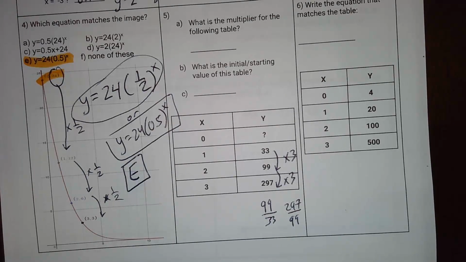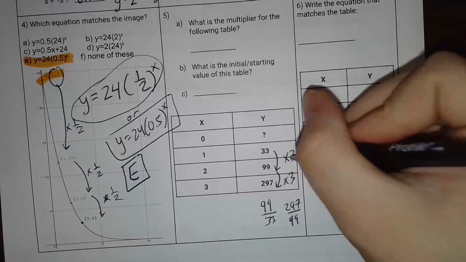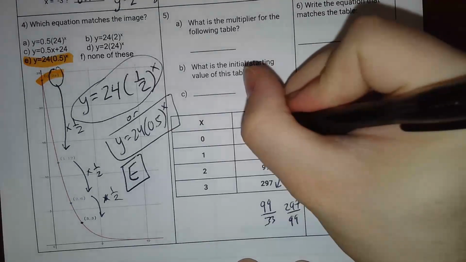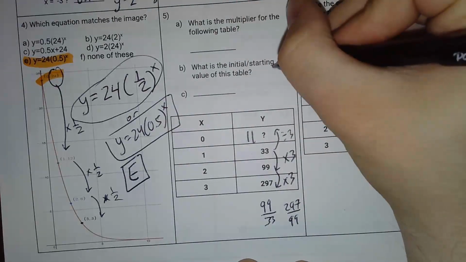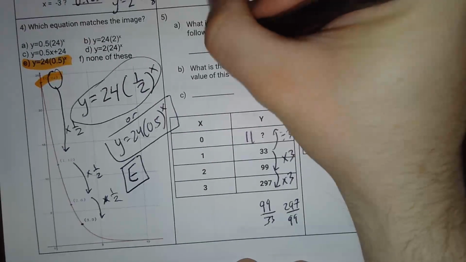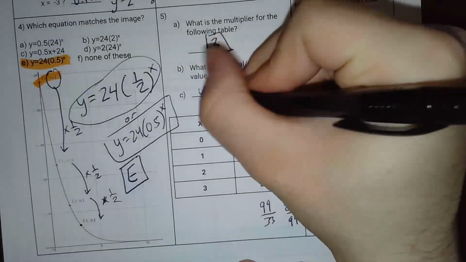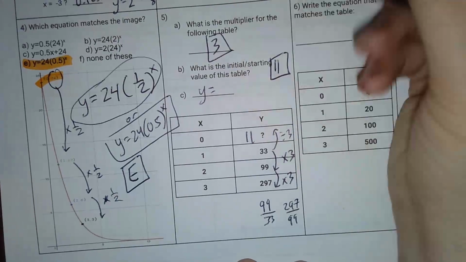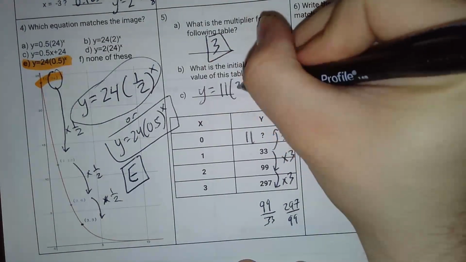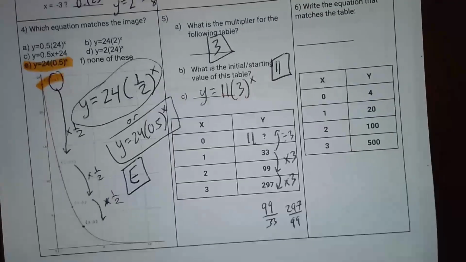Let's confirm. 99 divided by 33 would be 3. So the multiplier is 3. If I work backwards and divide by 3, I will get my starting value of 11. So the starting value is 11, the multiplier is 3, and therefore the equation is 11 times 3 to the power of x.